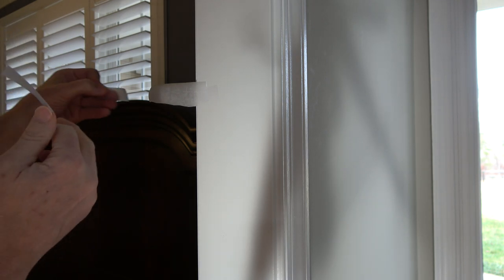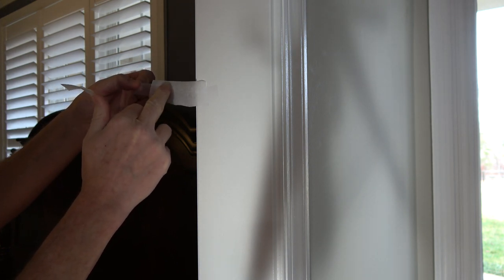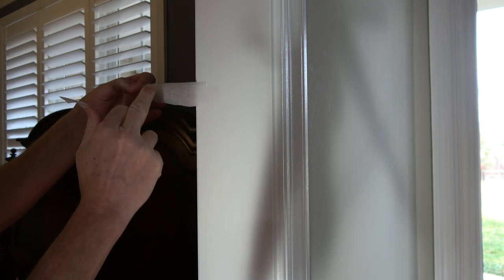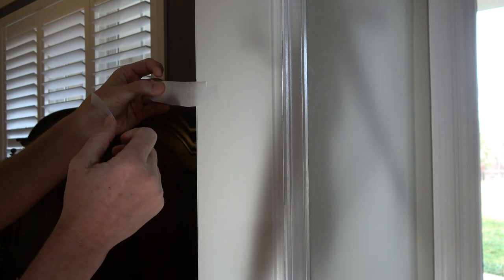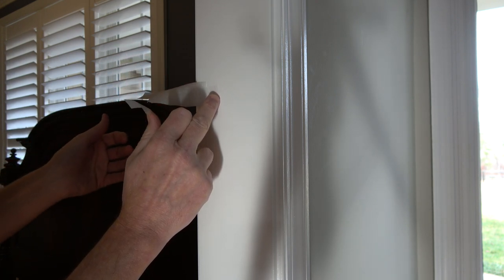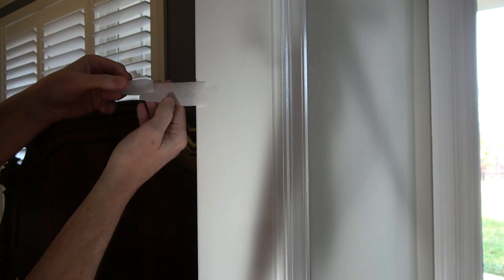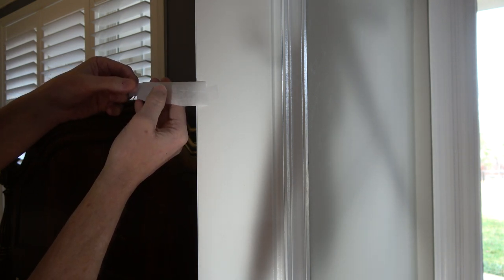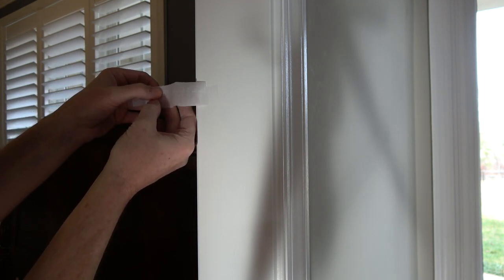Okay, now that they're attracted to each other, I'm going to take one of them and put it on this side of the parchment paper. I'll stick it really good. Going to take the other one and put it right on top of that one, on the opposite side of the parchment paper.